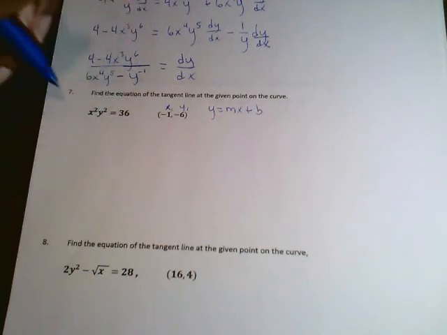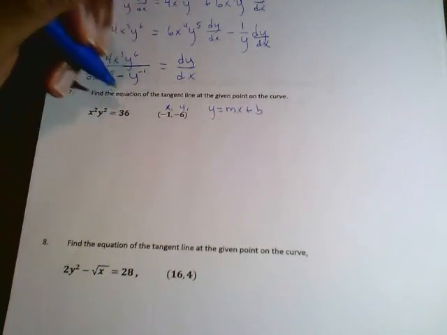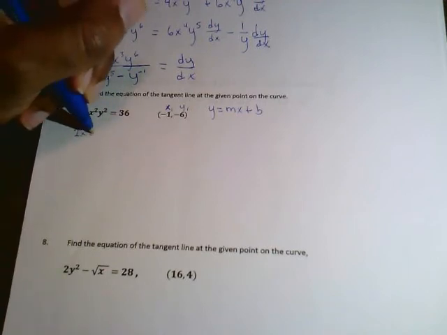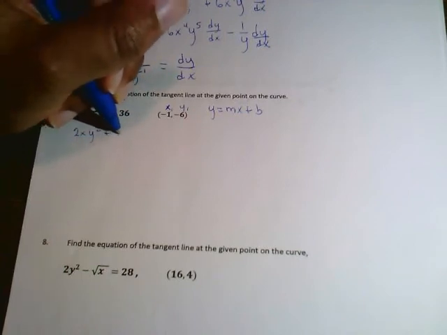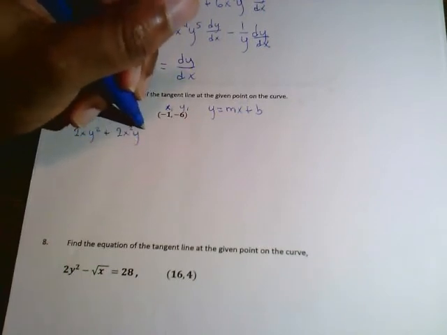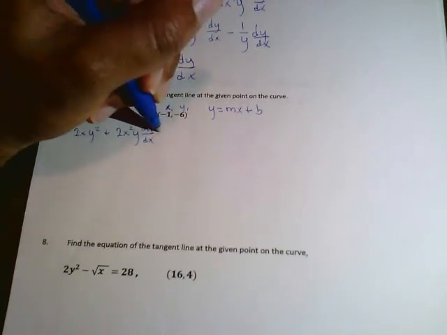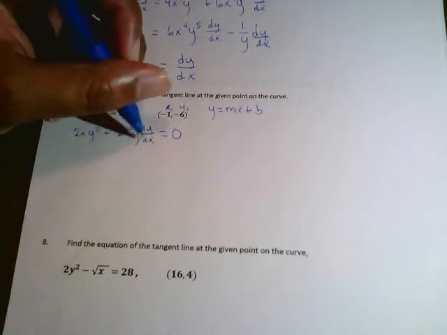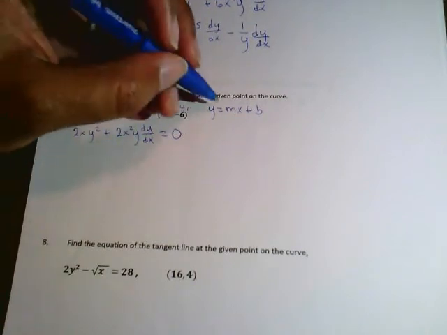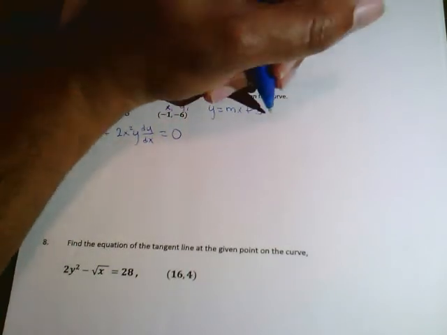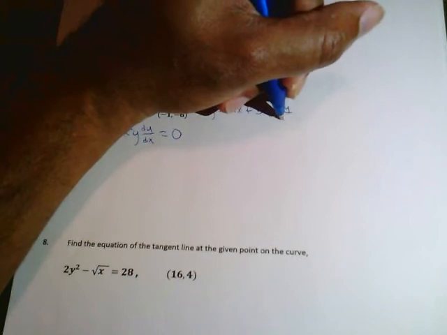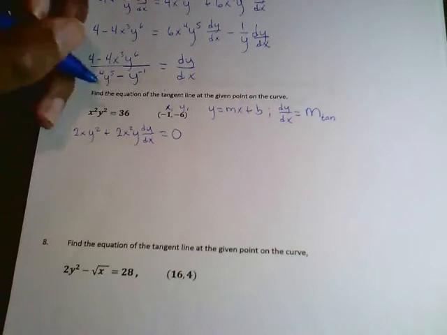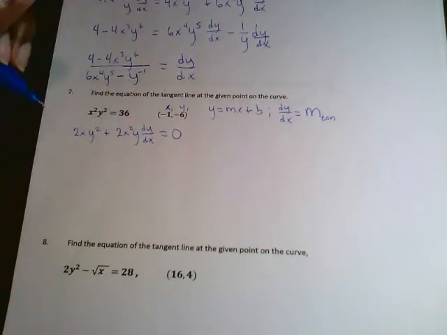So first, let's find the derivative. Let's find what dy/dx is. So the derivative here will be 2x y squared plus 2x squared y dy/dx equals 0. And we want to get dy/dx by itself because dy/dx is going to be equal to the slope of our tangent line. So I'll write that over here just as a note. dy/dx equals the slope of the tangent line.